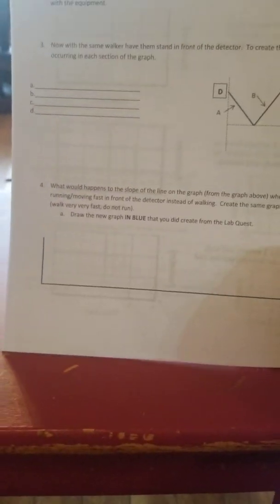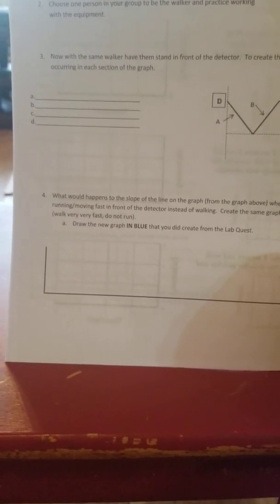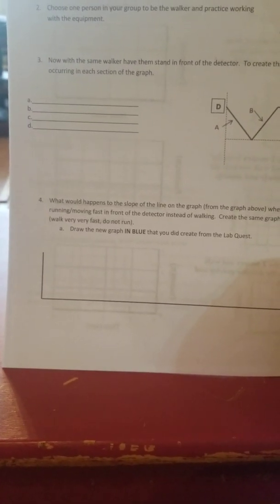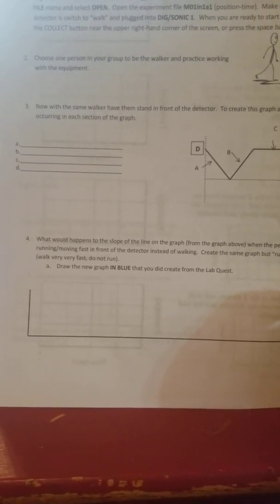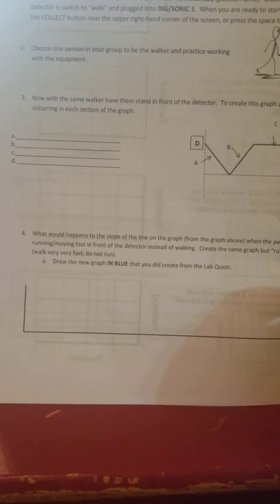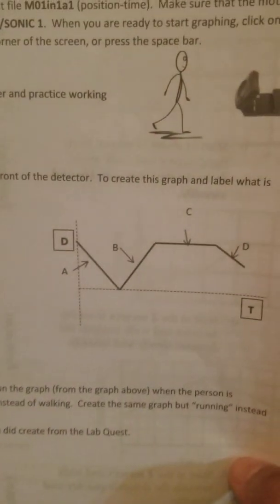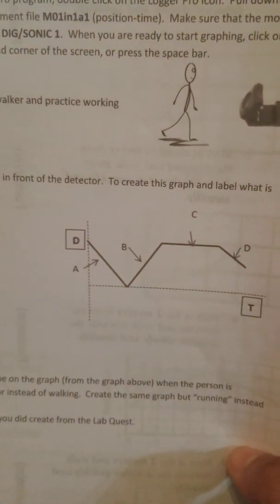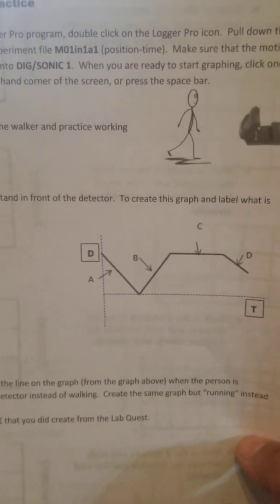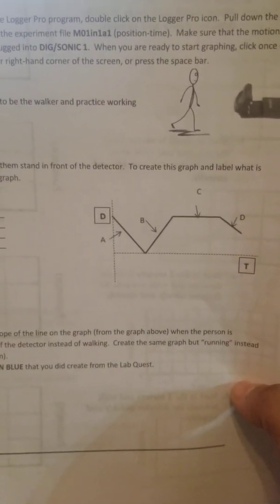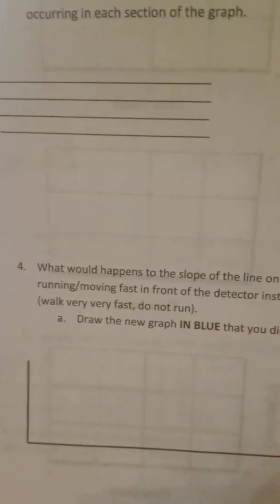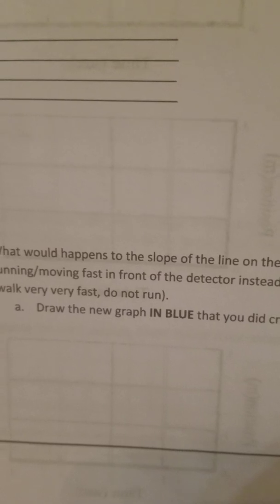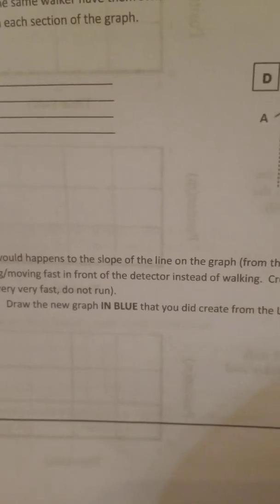Then it tells you here what would happen to the slope of the line on the line graph above when the person is running. So what if I was to have my walker create this graph, but I'm going to have them do it faster? We need to compare the two DT graphs. But what are we comparing? We're actually going to compare the slope of the line. And then it says here, draw the new graph in blue.